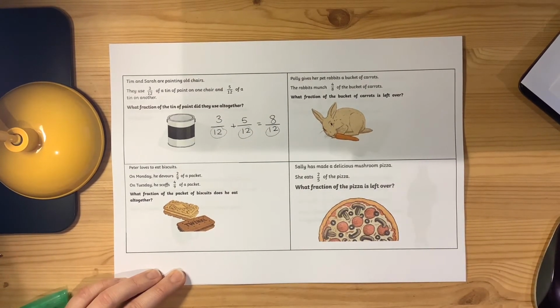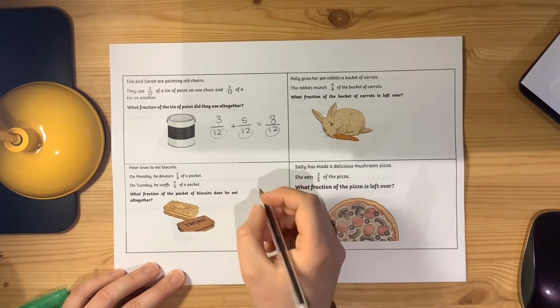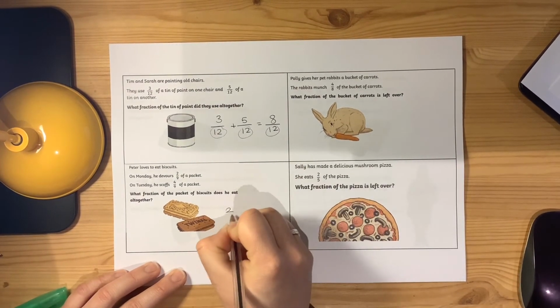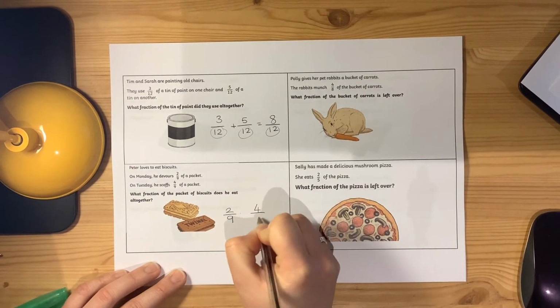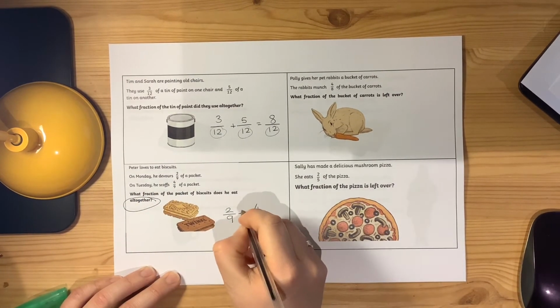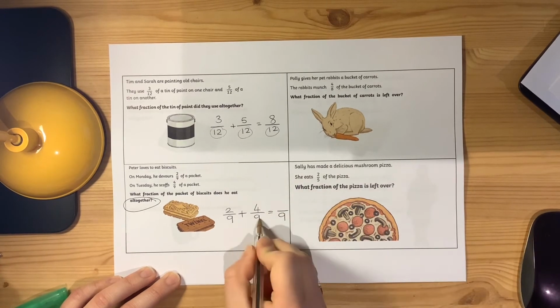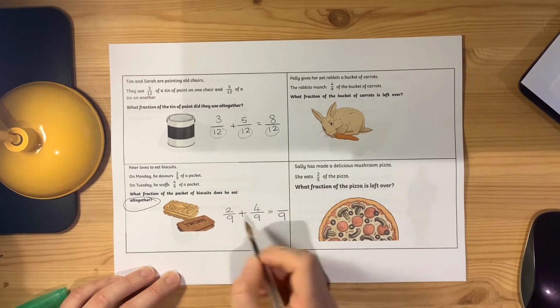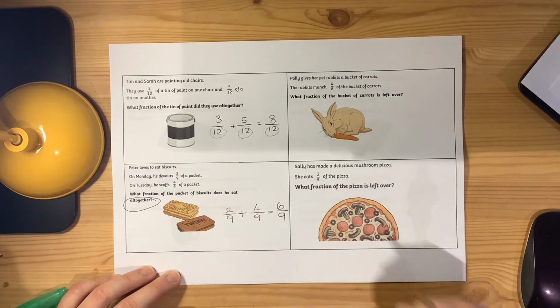Then Peter eats some biscuits. On Monday he eats 2/9. On Tuesday he eats 4/9. How much did he eat altogether? So we put those 2 together, we add them together. Now I know my denominator is still going to be 9 because we are talking about 9ths. He had 2/9, then 4/9, so he had 6/9 in total.